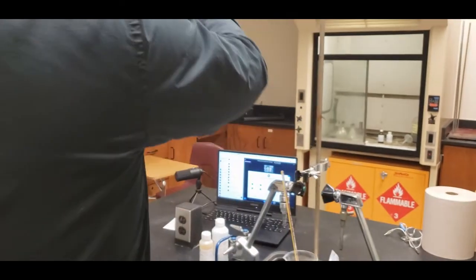Okay, so we ended up making some solid material that dissolved.